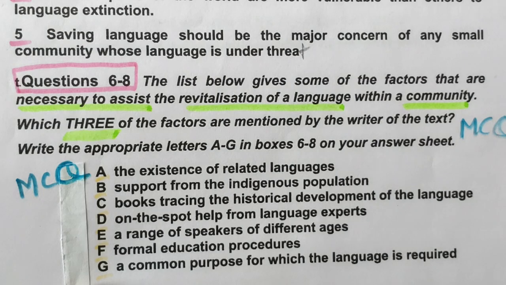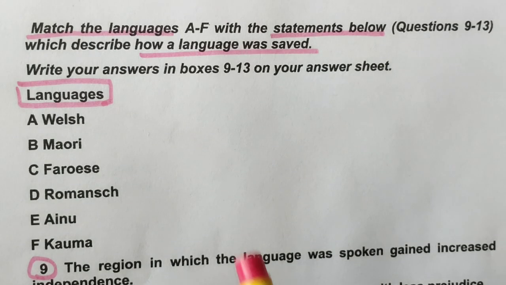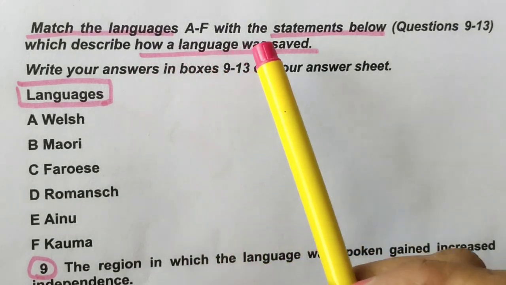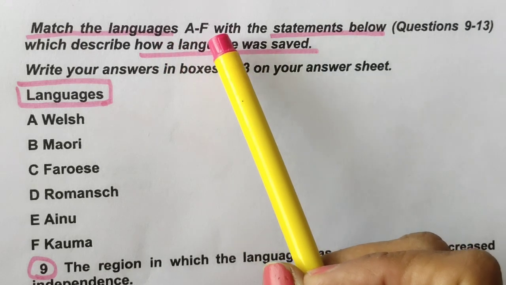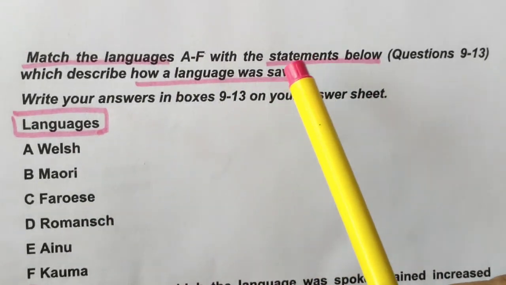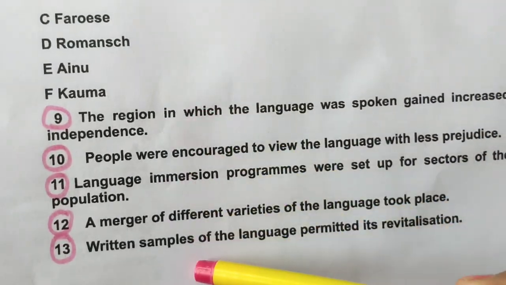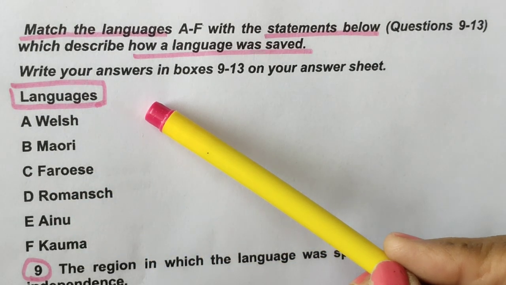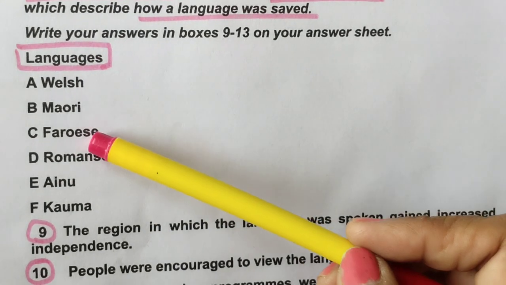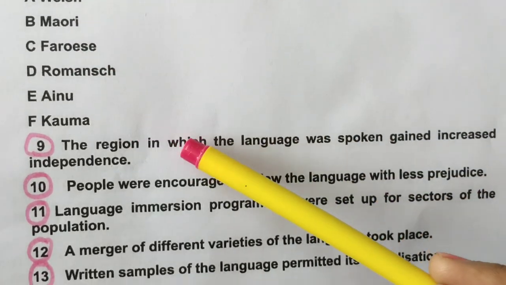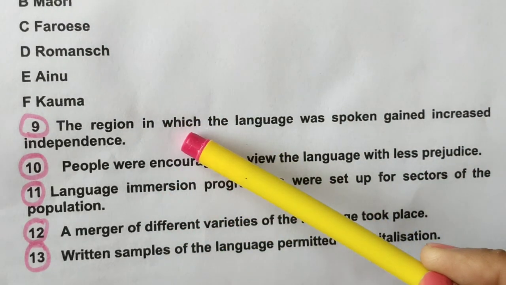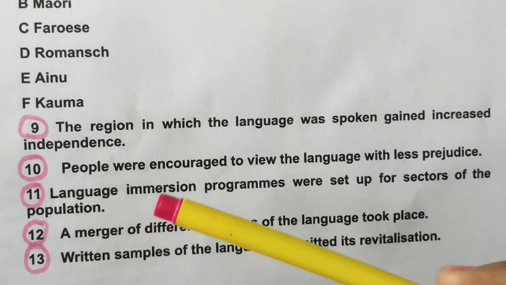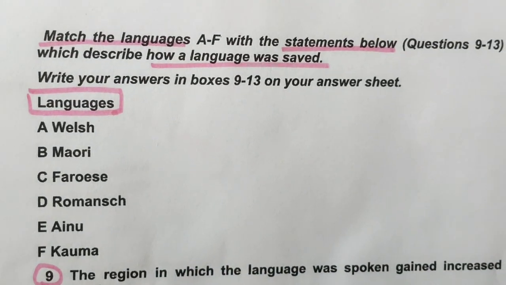Now the third type of question we have is match the languages A to F with the statements below. It's a list of people kind of question, but instead of people here we have languages. So which language is defined in these options, that we need to select. Okay, let's do the first type of question.